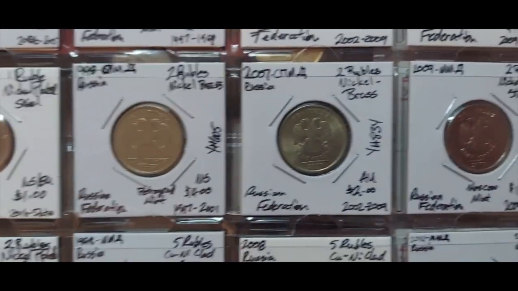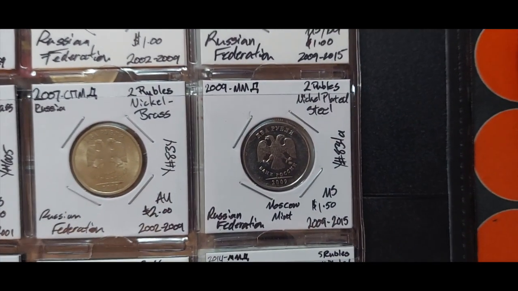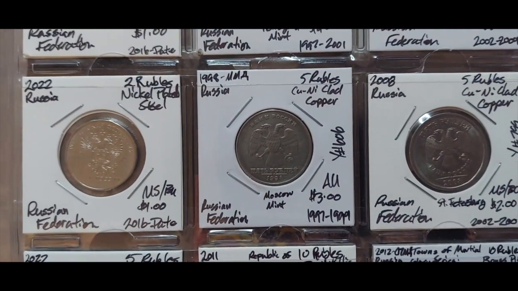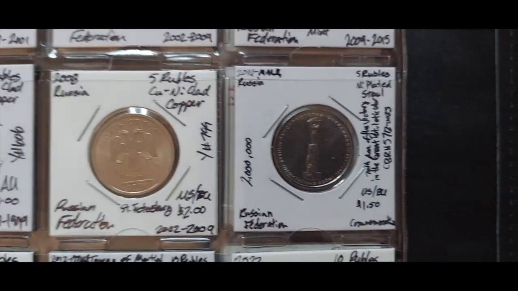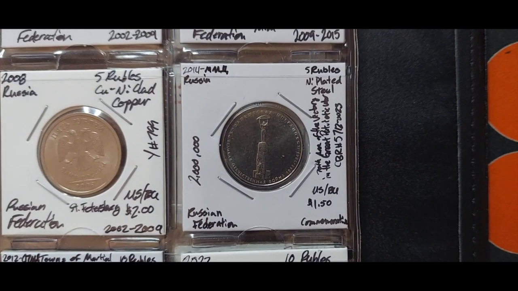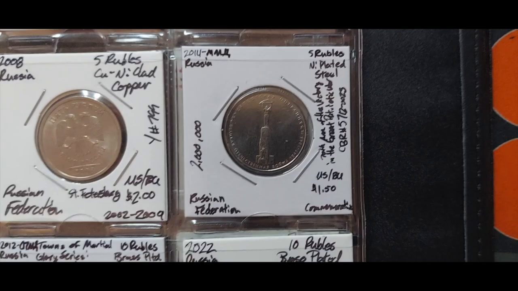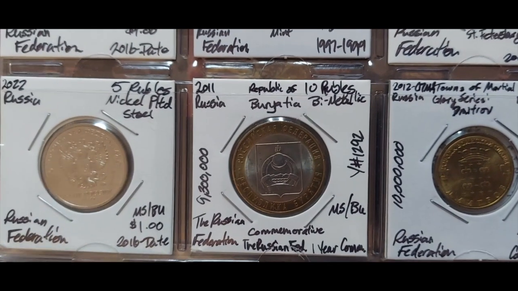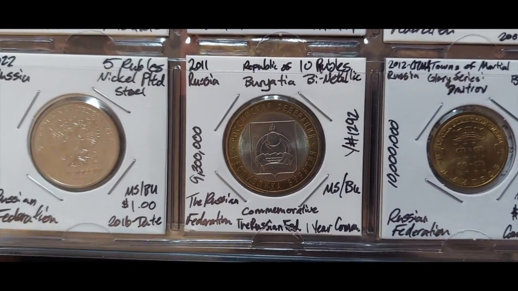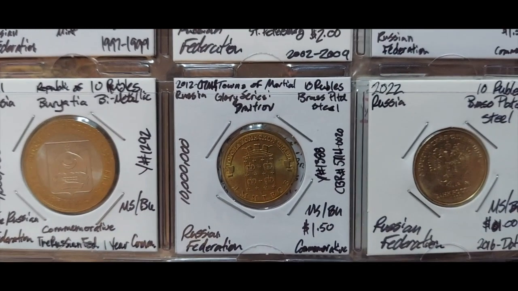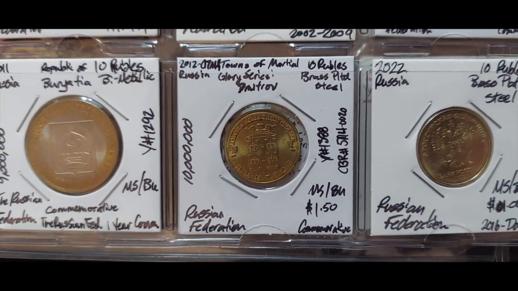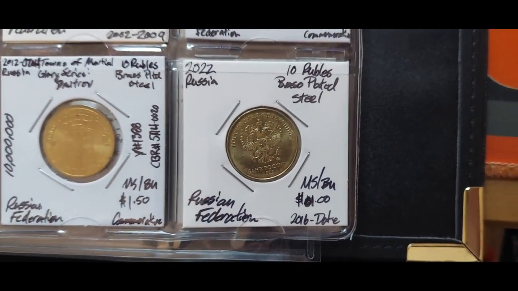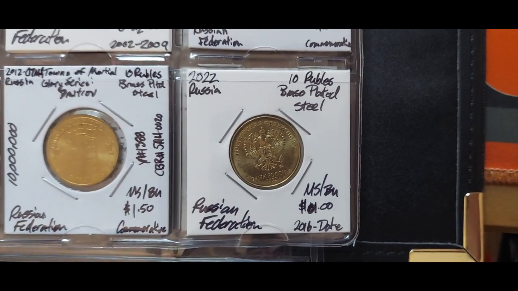Then you had your 2 ruble that went through 3 different changes in the 4 different coins. Same with the 5. 5 also had commemoratives. Same with the 10 ruble, they had commemoratives up to about 2015. In 2016, they came out with the 1 coin that would stick throughout the present.